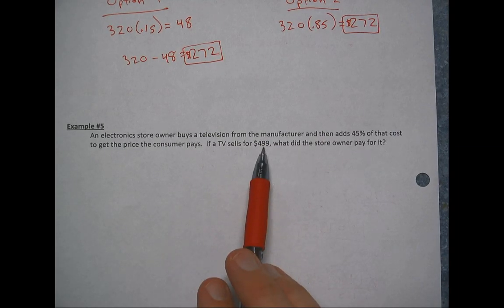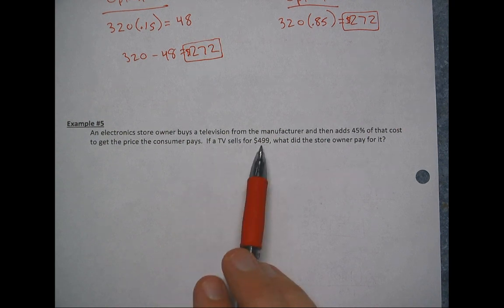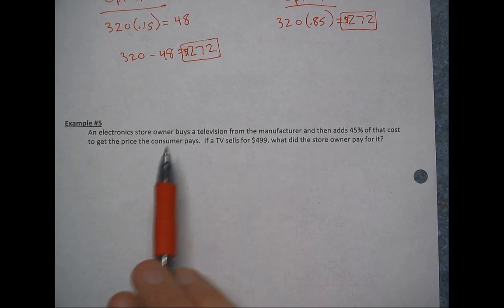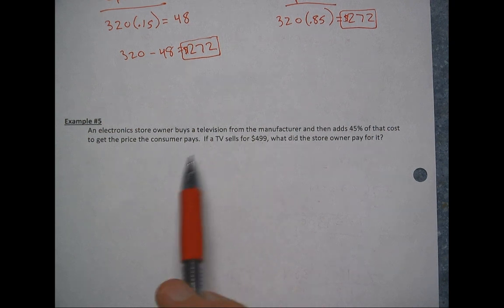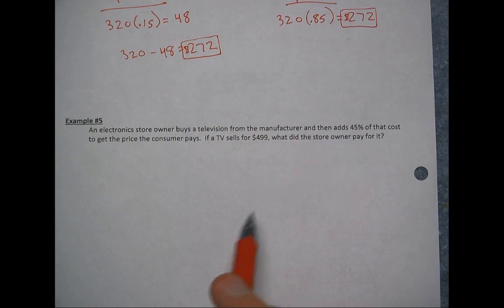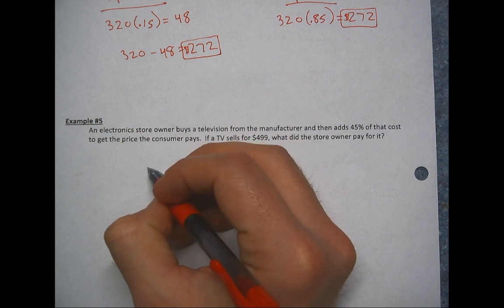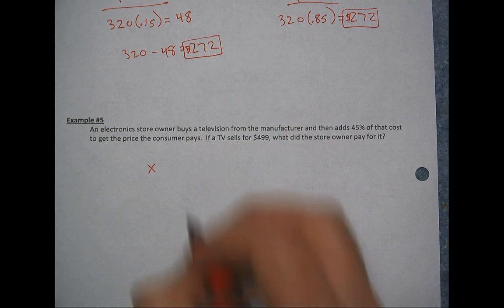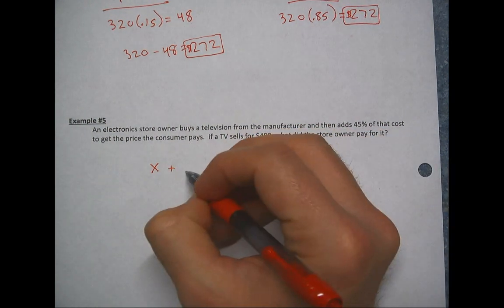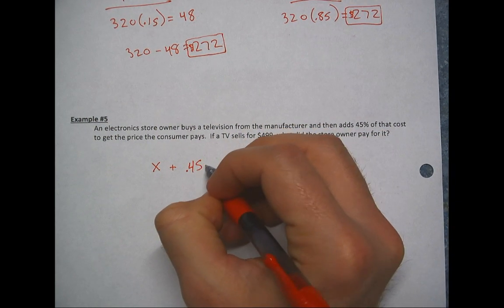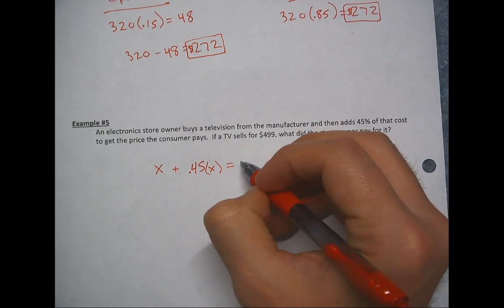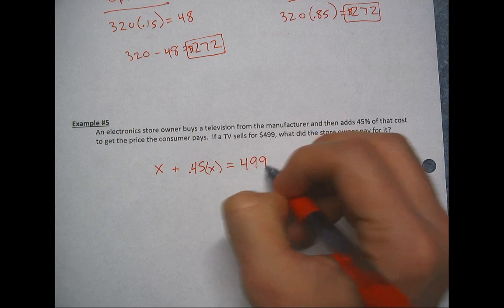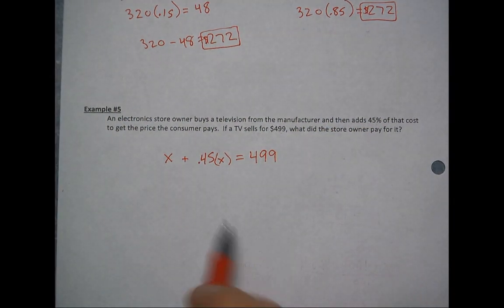This is going to be a bigger number than what he paid. And 45% of this is going to be more than 45% of that smaller number. So we can't just take that off. It's going to be a different amount. So here's how we need to think about it. They had the original cost, X. And then he added 45% of X. And he got $499.